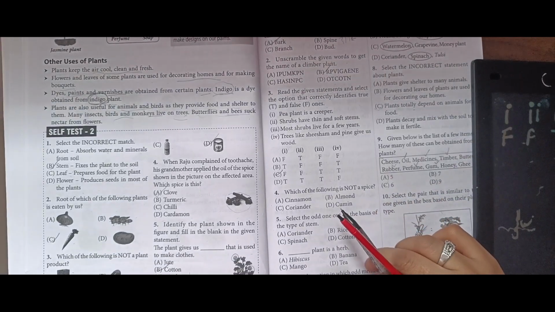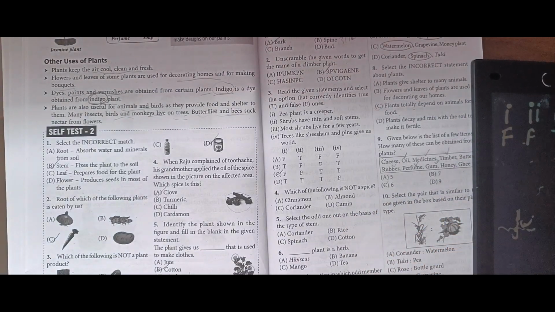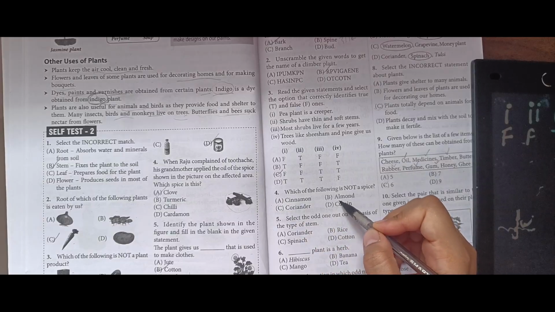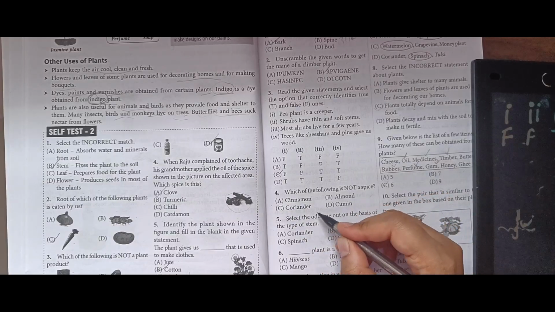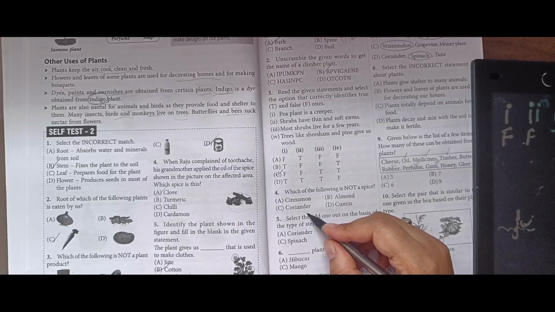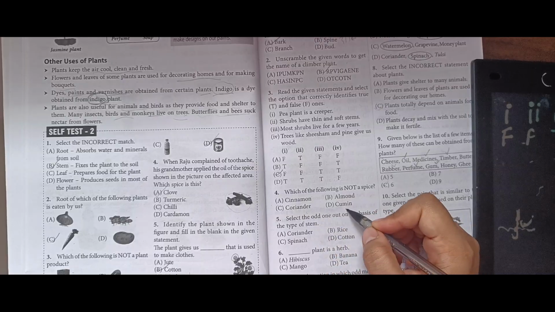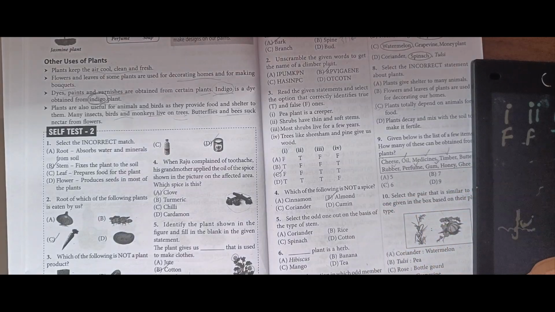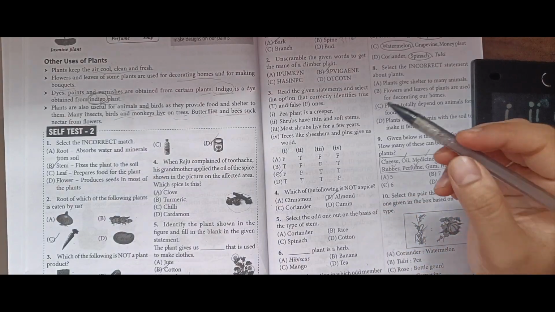Next, which of the following is not a spice? Cinnamon is a spice, almond is a dry fruit, coriander is, what is this? Coriander is a herb, cumin is also a spice. So the answer is almond, which is a dry fruit.